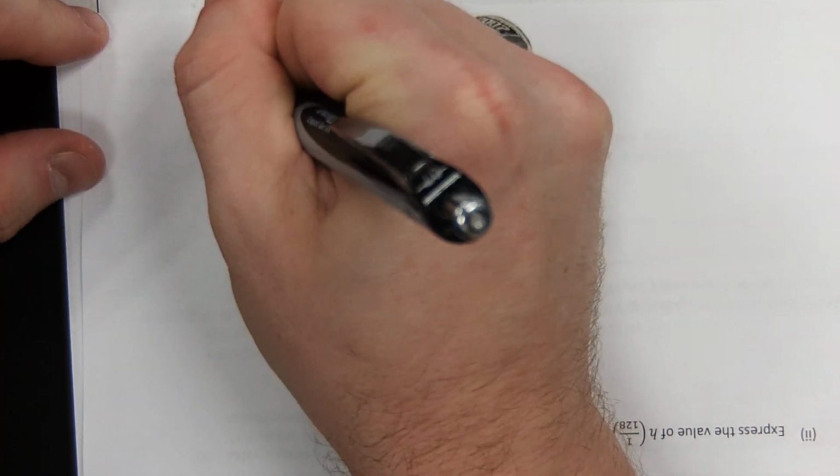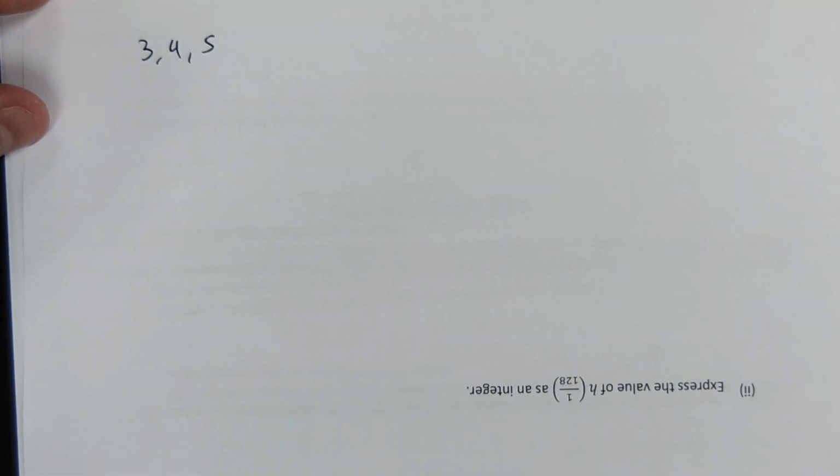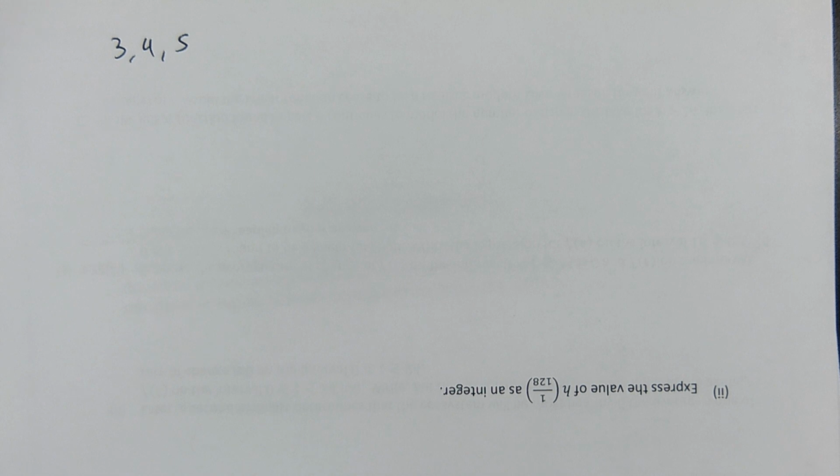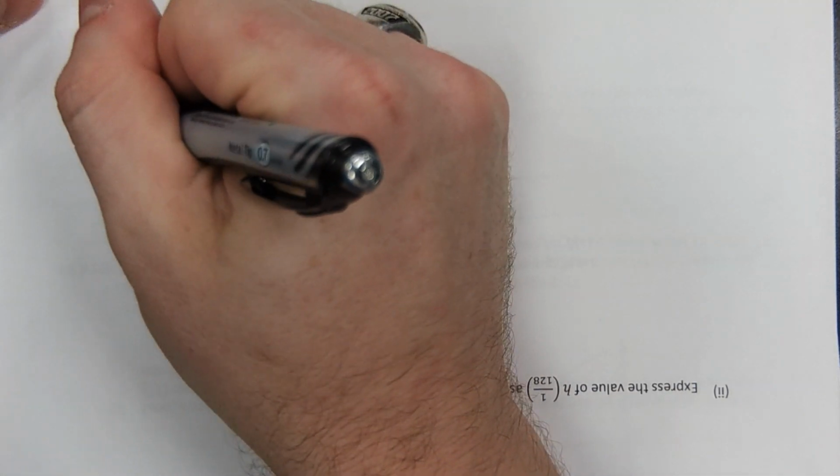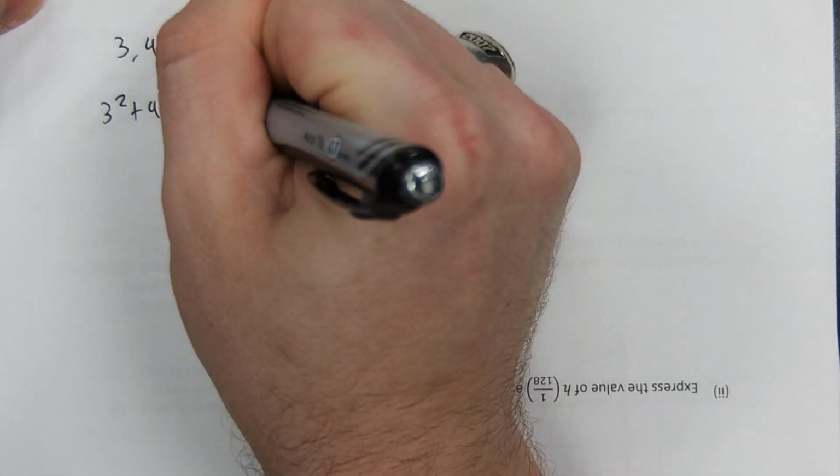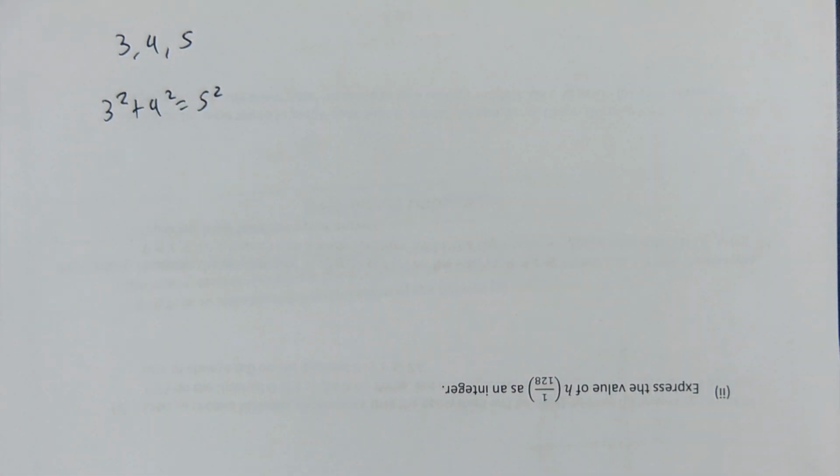Okay. 3 squared is 9, 4 squared is 16. 9 and 16 makes 25. So 3 squared plus 4 squared equals 5 squared. And you could multiply that by any number you want, and it will still hold true. This is called a Pythagorean triple.